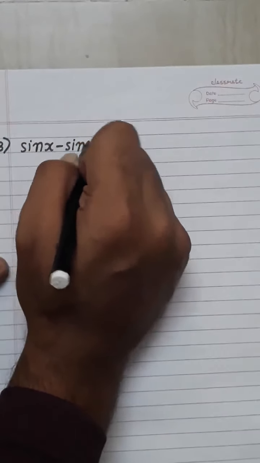sin x plus sin 3x upon cos x plus cos 3x is equal to, prove that tan 2x. So again start from the LHS side, but first of all interchange the position of this one.